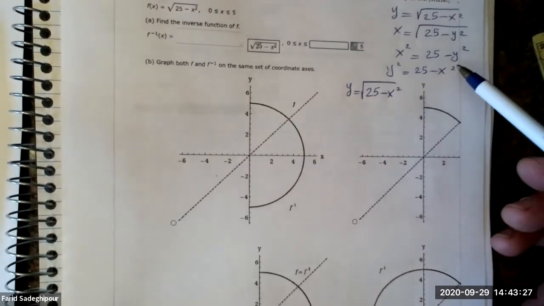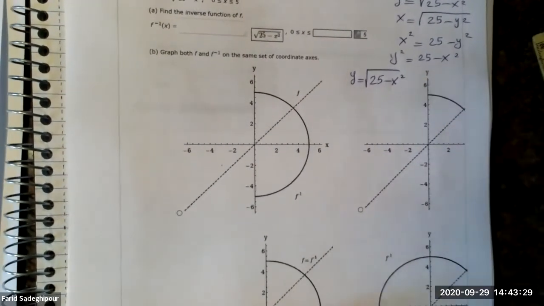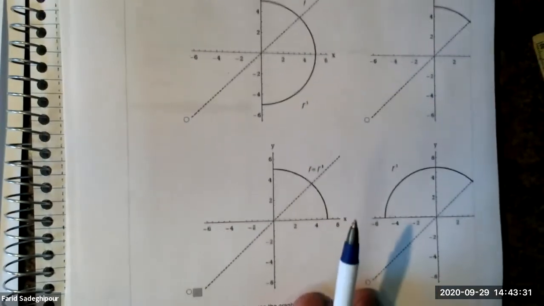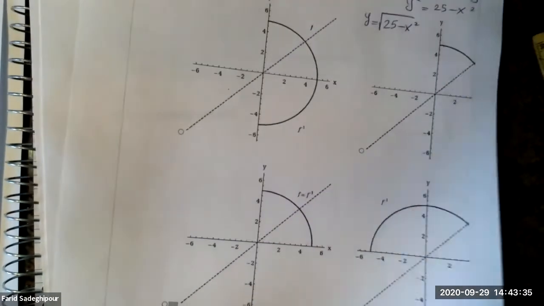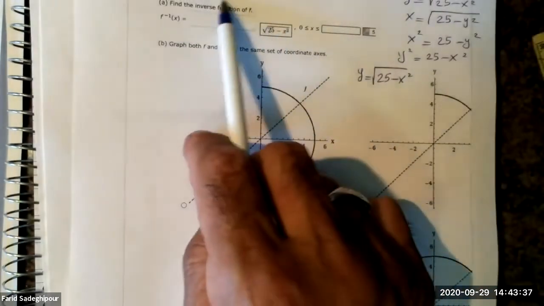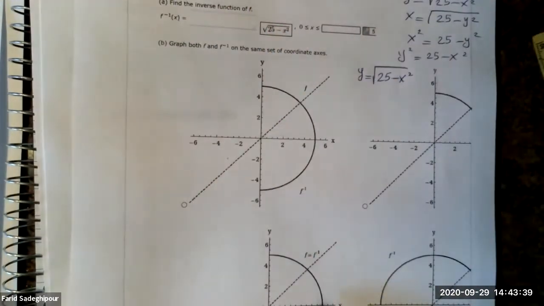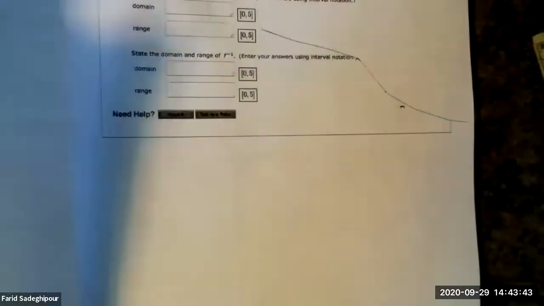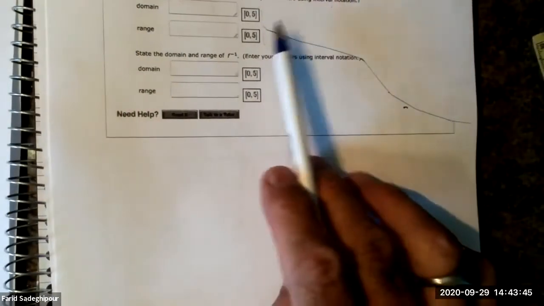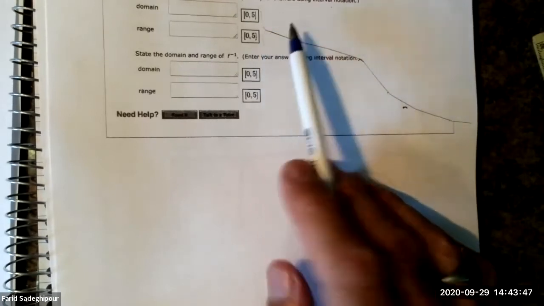And this is a quarter of the circle. And remember, they are saying x is always between 5 and 0. X is always between 5 and 0. So when they ask for the domain, remember, you have it here.